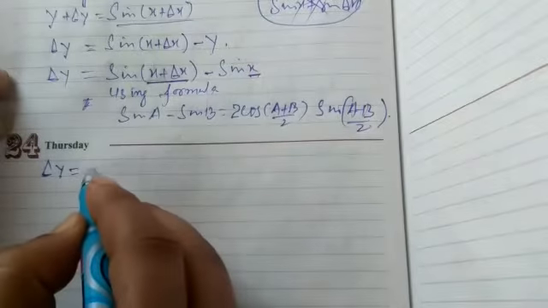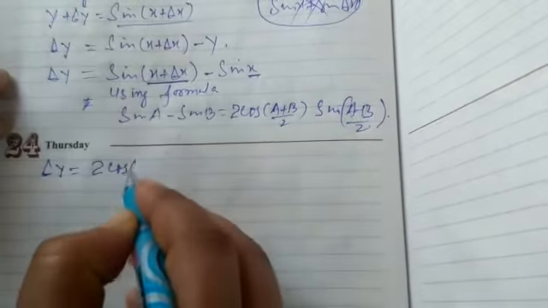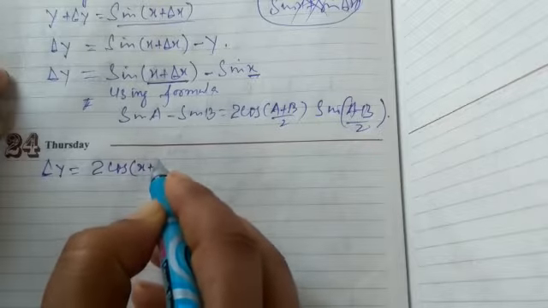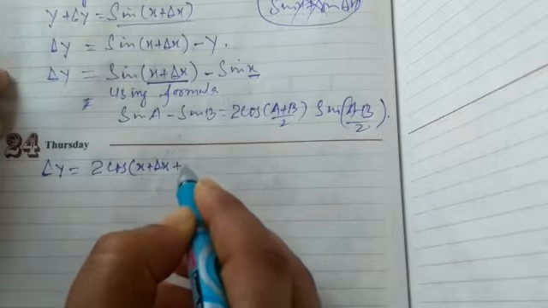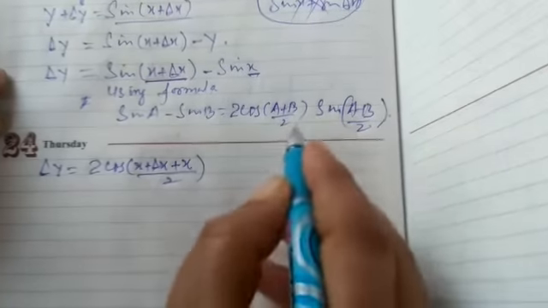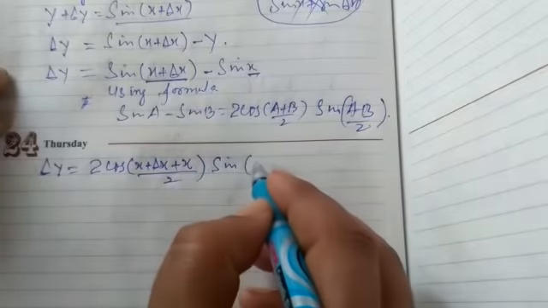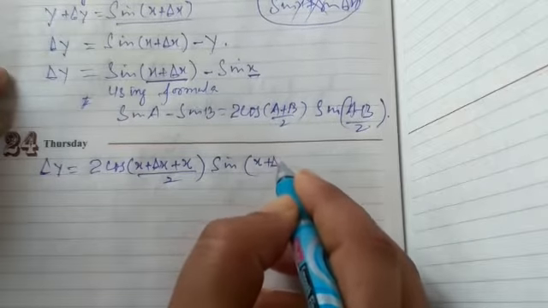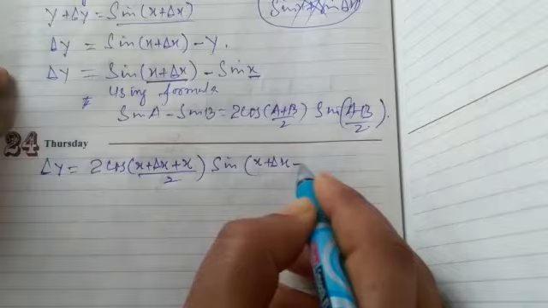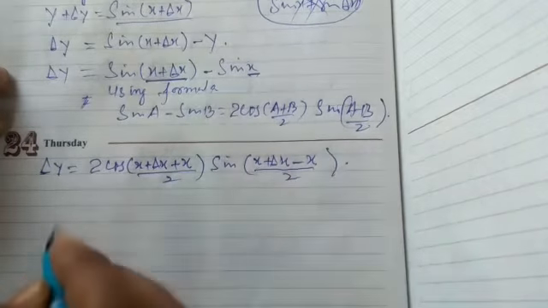So it is 2 times cos of (a plus b) by 2, that is (x plus delta x plus x) divided by 2, and then sine of (a minus b) by 2, that is (x plus delta x minus x) by 2.